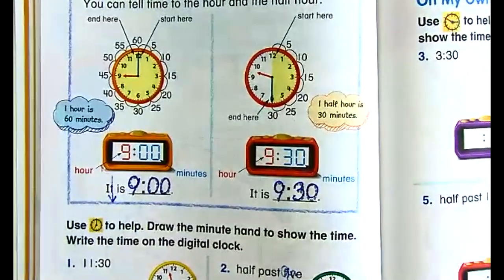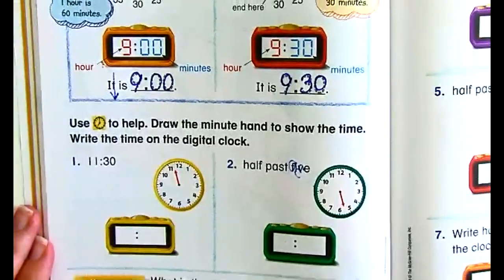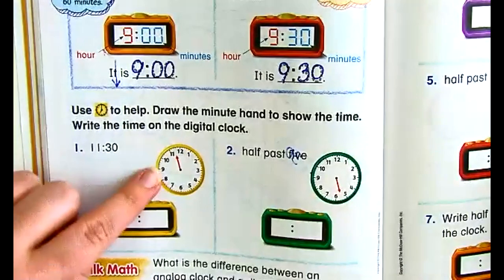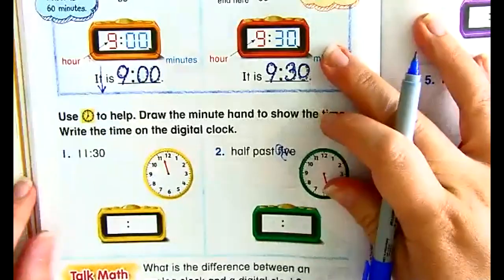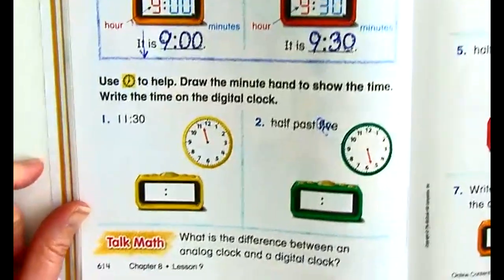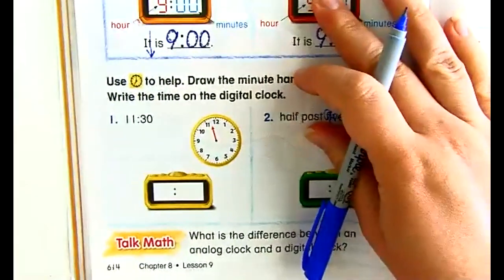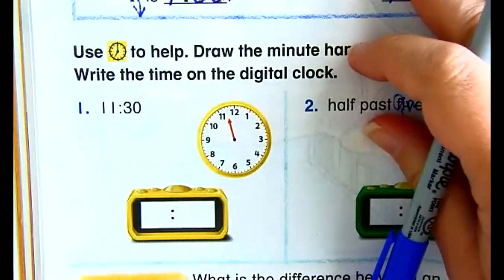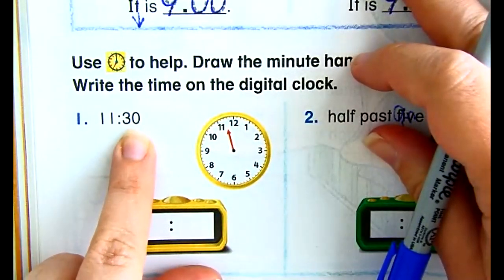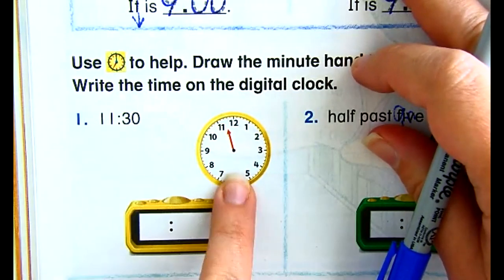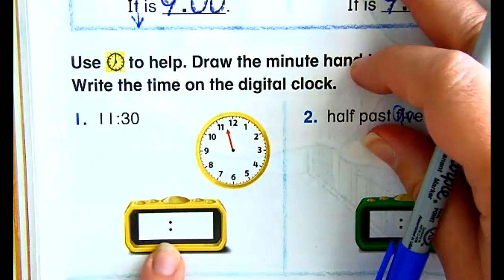Let's move on. So in today's lesson, we're going to tell not only time on an analog clock, but on a digital clock at the same time. So this is what your lesson will look like. You will be given a time up here in the corner. So number 1, the time they gave me is 11:30. We need to show this time on the analog clock first, then on a digital clock.